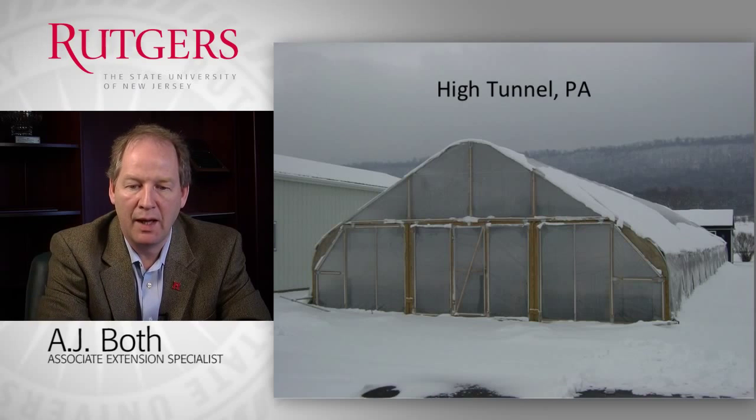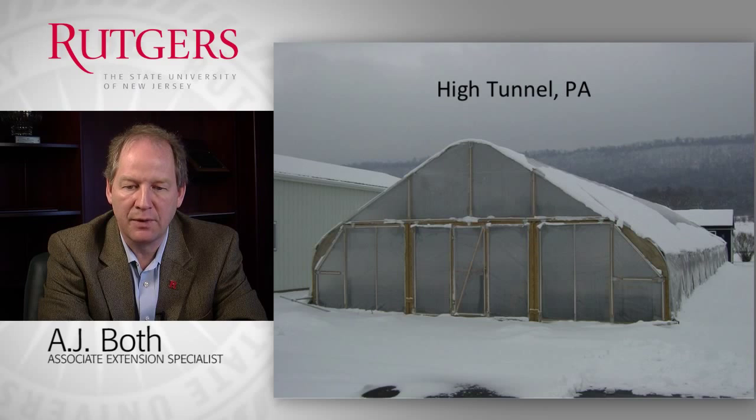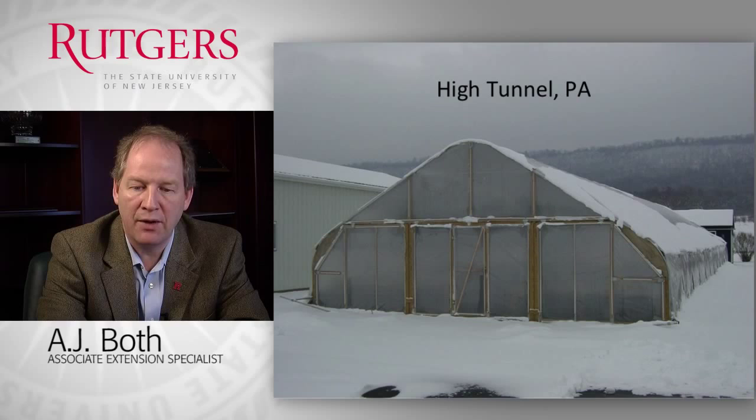And those extensions allow us to make a little bit more money in a system like this compared to a field production system. And as you can see, we can use these kind of systems for year-round production as well. Here you see an example of a snow-covered high tunnel in Pennsylvania with a crop inside. So if you manage these systems well, despite cold conditions, and of course using crops that are able to survive in colder conditions, you can use these structures year-round without having any supplemental heating.